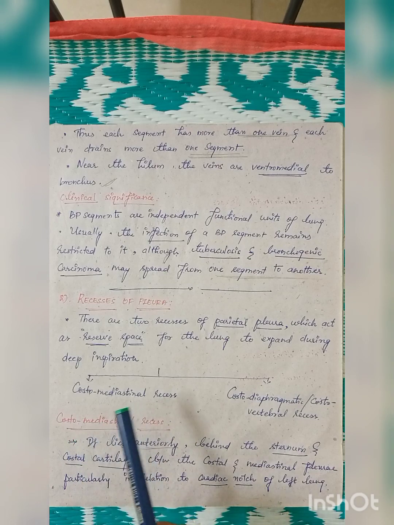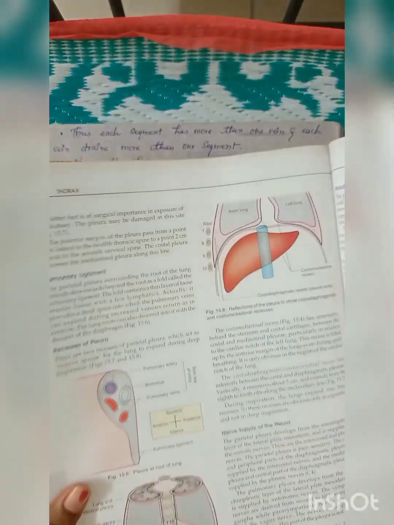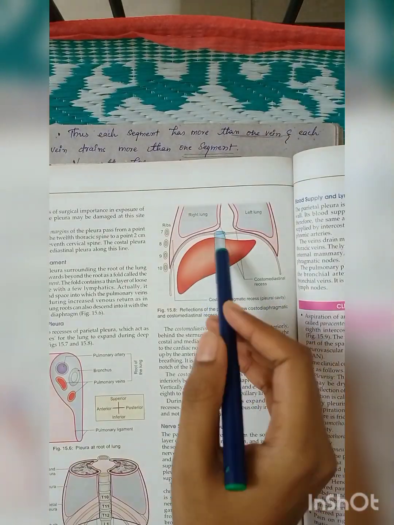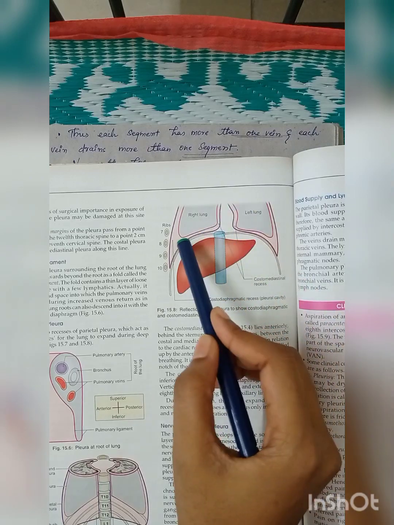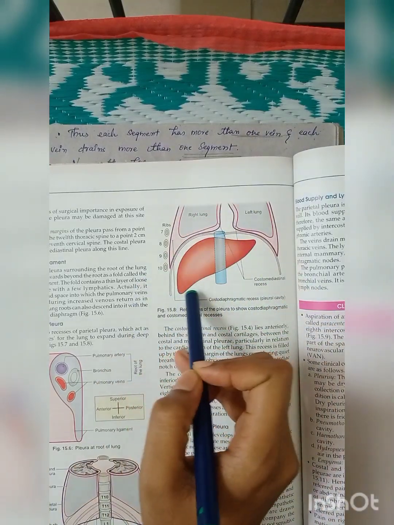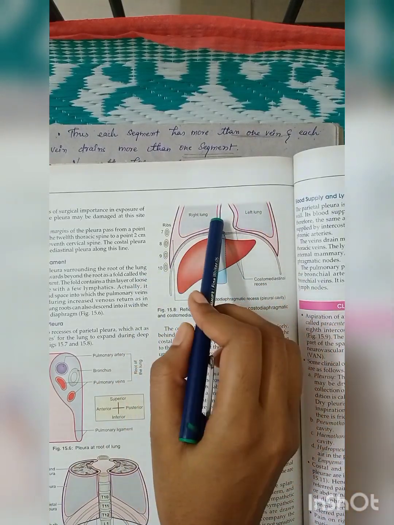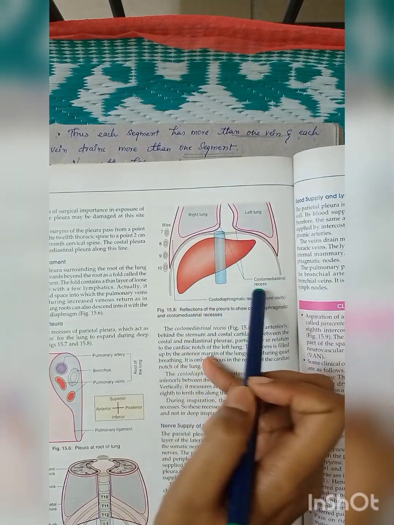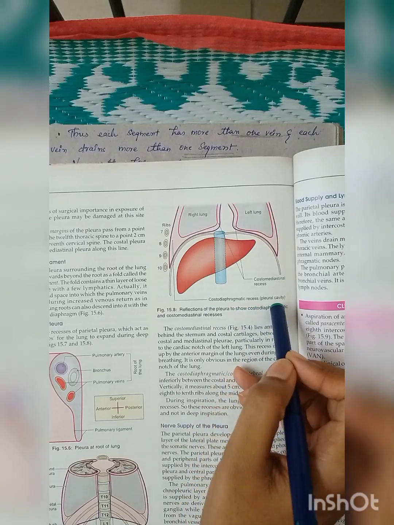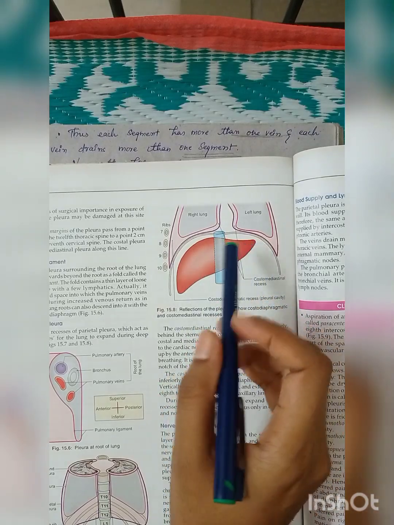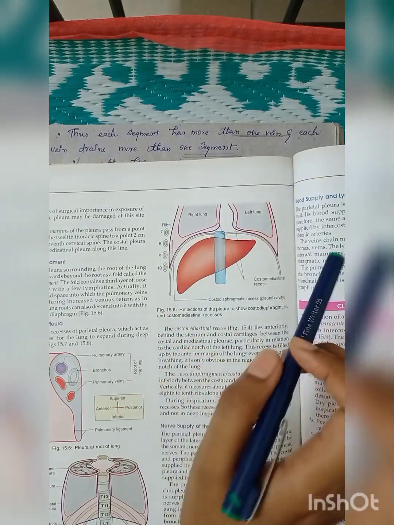Let us see about both of them. Before that, this is the mediastinum, as we know, and this is the costo-diaphragmatic recess. In the mediastinal region, we have a recess called the costo-mediastinal recess, and in the diaphragmatic region, we have the costo-diaphragmatic recess. So these are the ones, and then we have to remember certain things here.